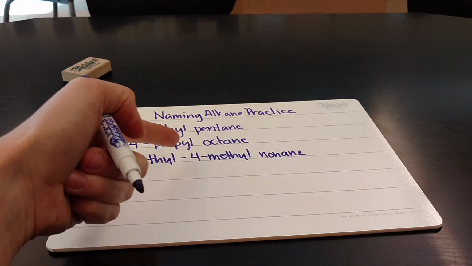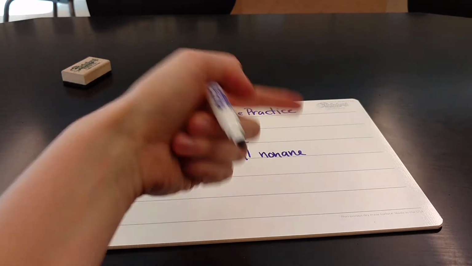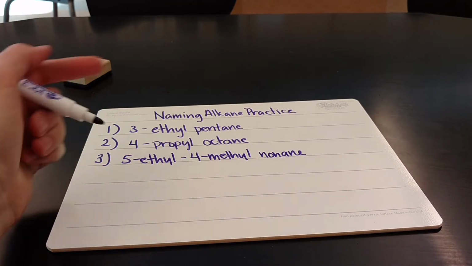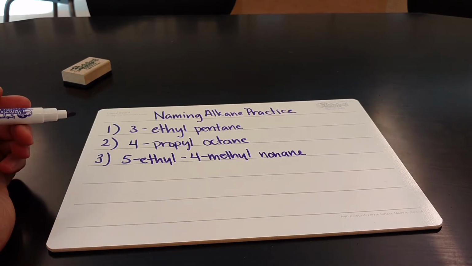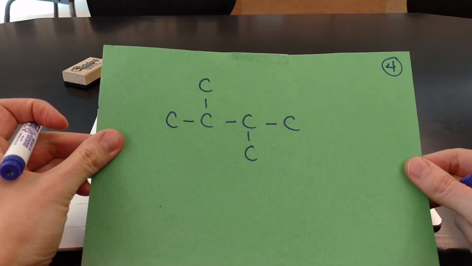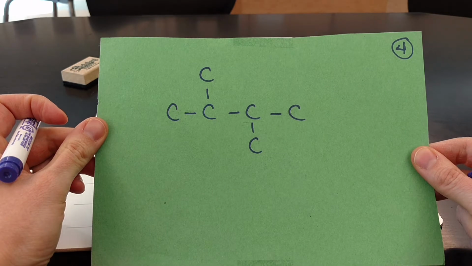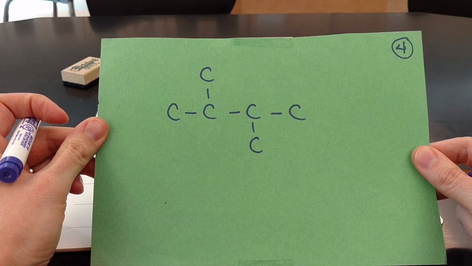Remember, dashes between numbers and letters, spaces, okay? We only put commas if it's a number and a number next to it. Okay, question 4. Hit pause, name it, and then come back.